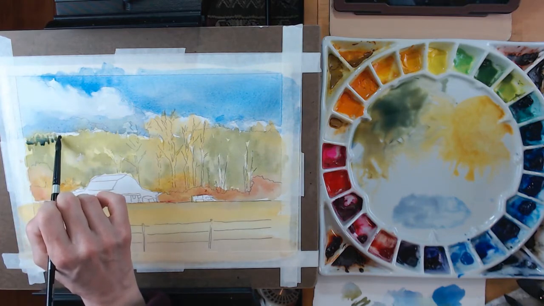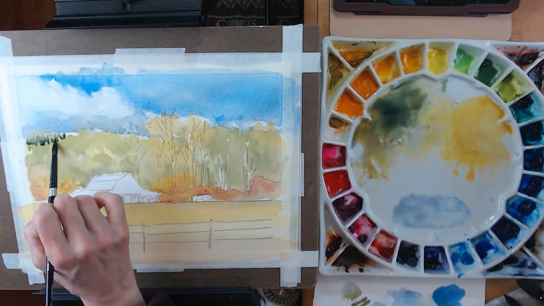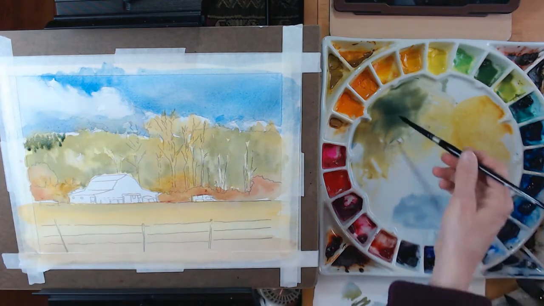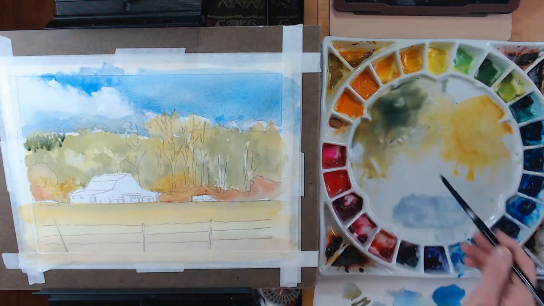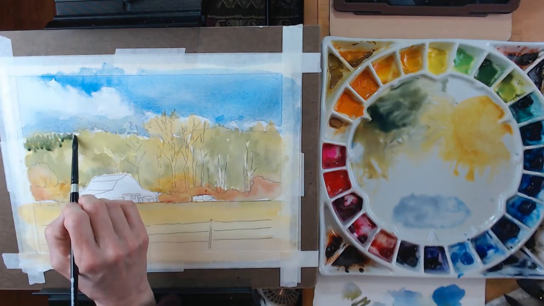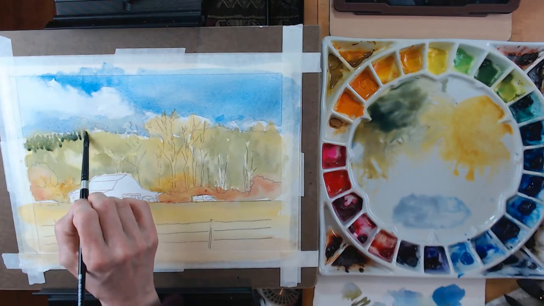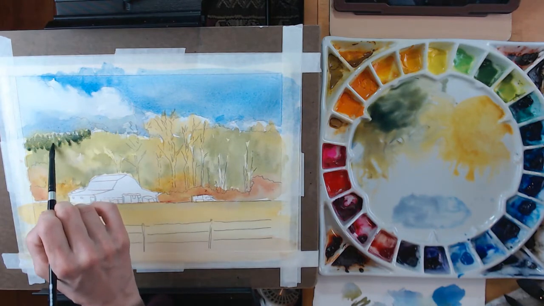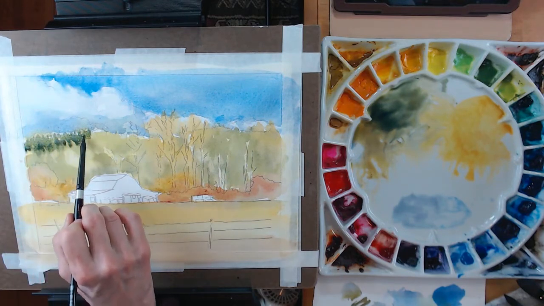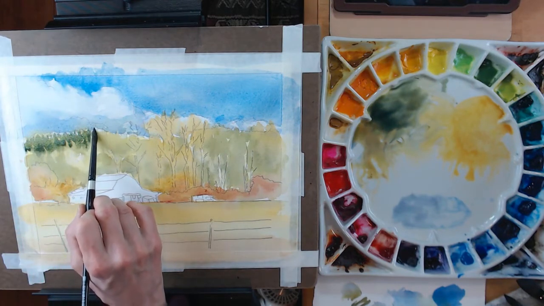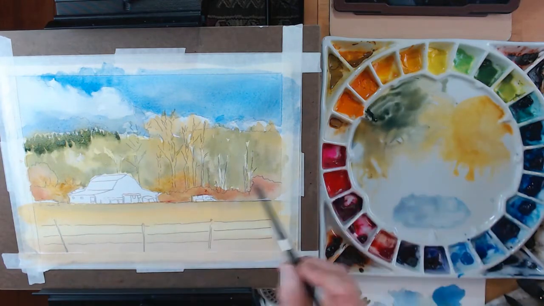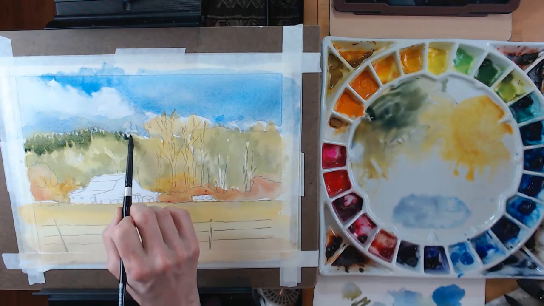I'm trying to avoid touching anywhere where I just put down the blue sky, because if I don't, this green's going to go right up into the sky. But I'm using the brush, holding it so it's pointing upwards. So then, as I do this, especially along this edge here, I'm getting the look of tree line, right?